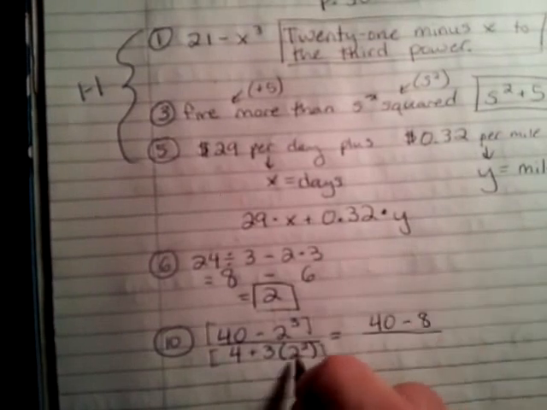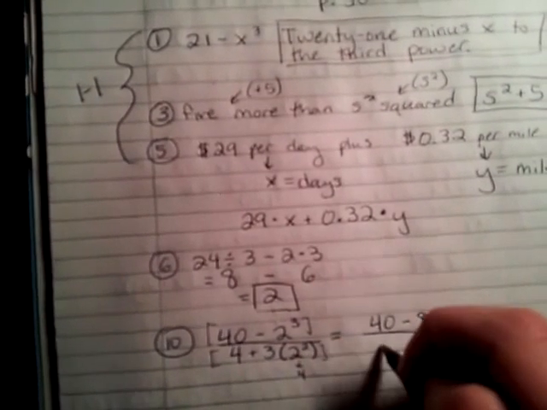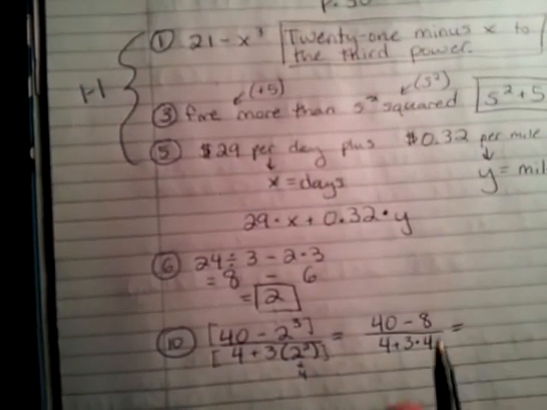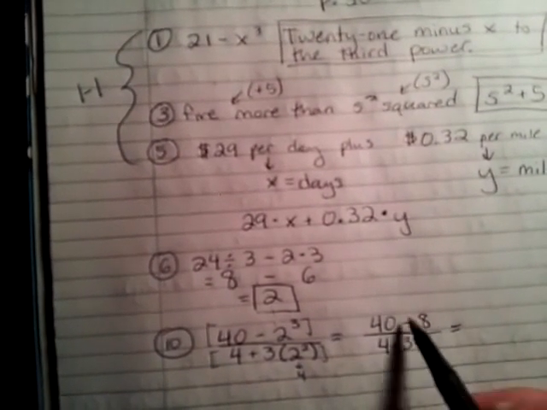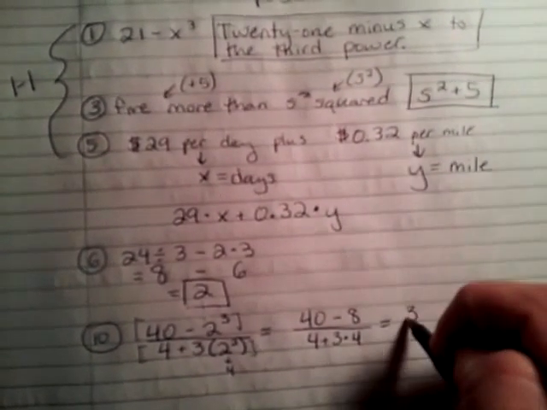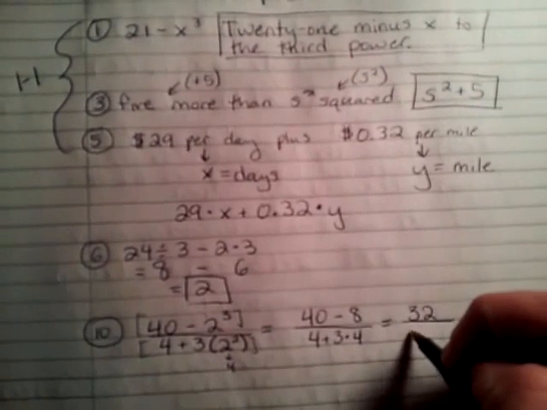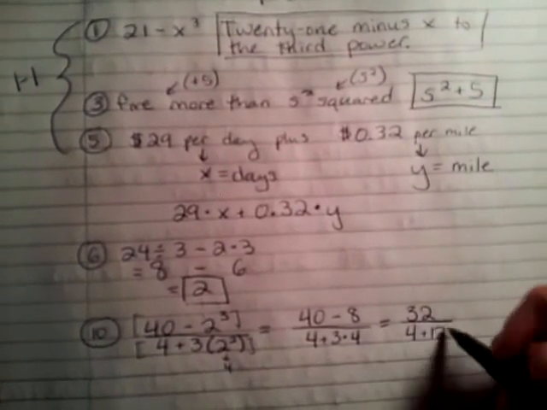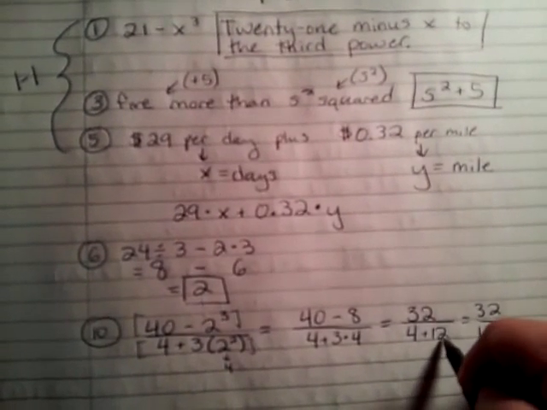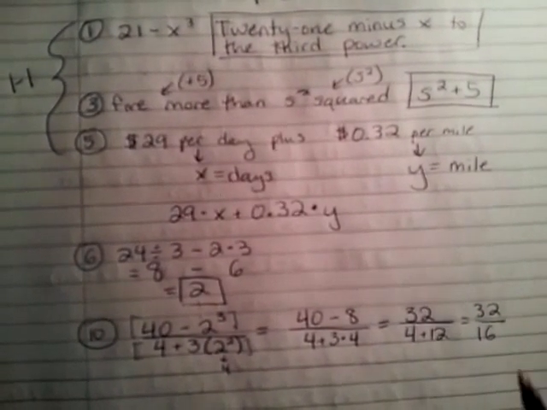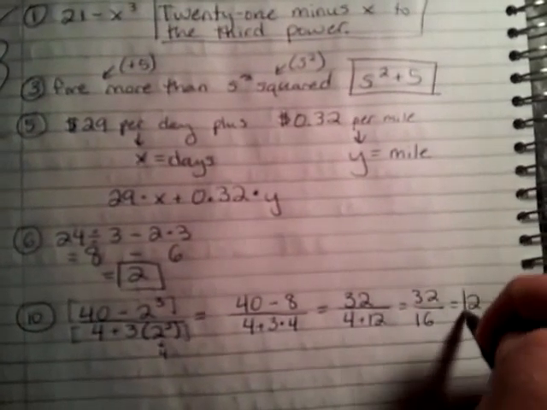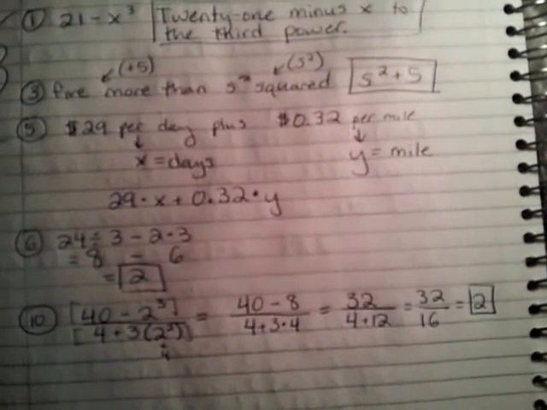And this part will be, let's try the exponent. This is going to be 4, so this is 4 plus 3 times 4, which is, now keep in mind we can do this in parallel because the top and bottom don't really affect each other's values. This is going to be 32 over 4 plus 12, which is 32 over 16, which is 2. This is our answer.